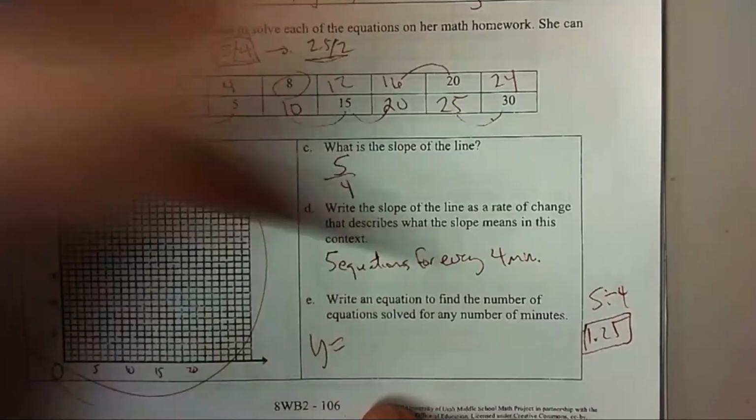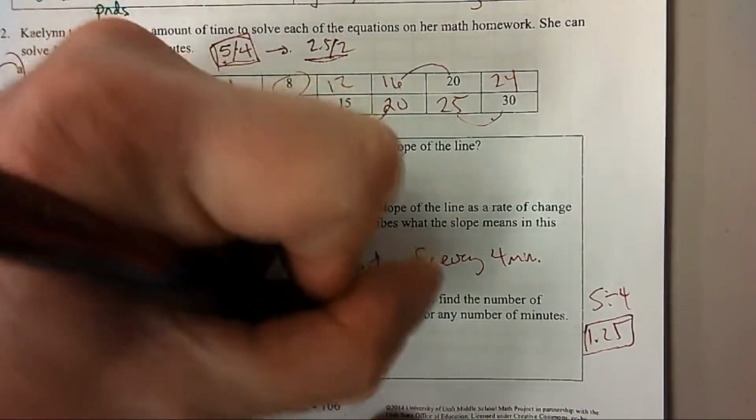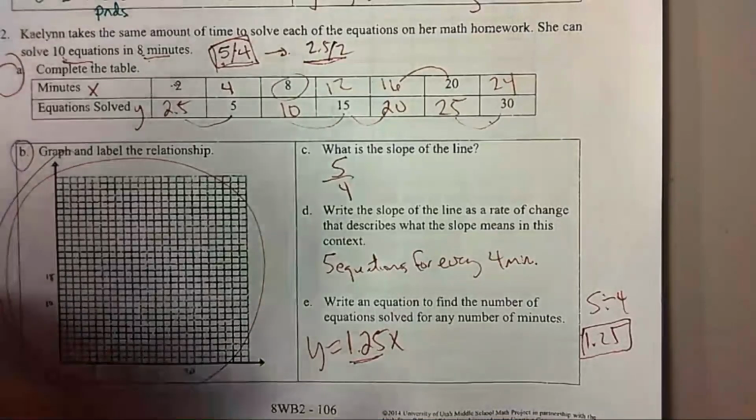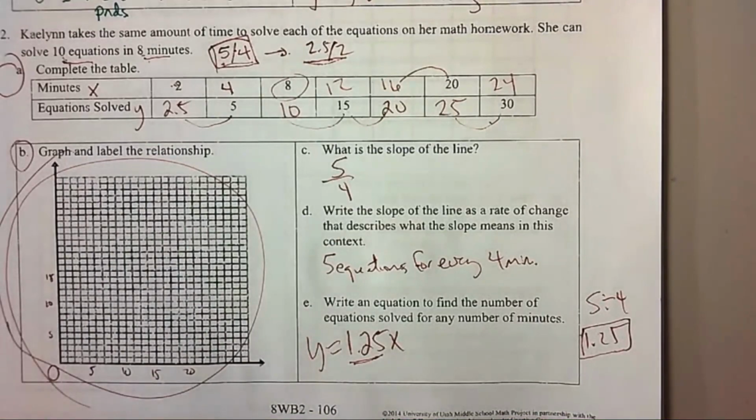Okay, so we always want to compare to the one of something when we write the equation. So my equation would be y equals 1.25x, because you can solve 1.25 equations every 1 minute. Okay, that is the end of the lesson for today.